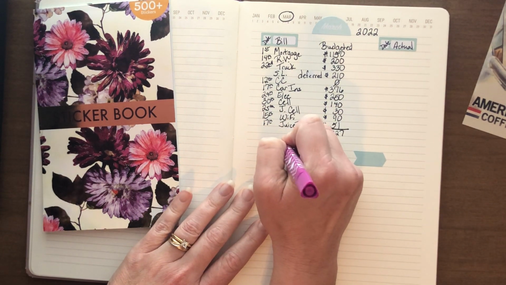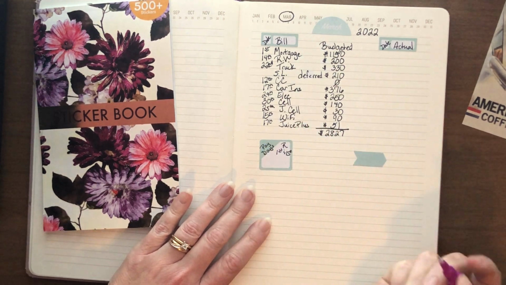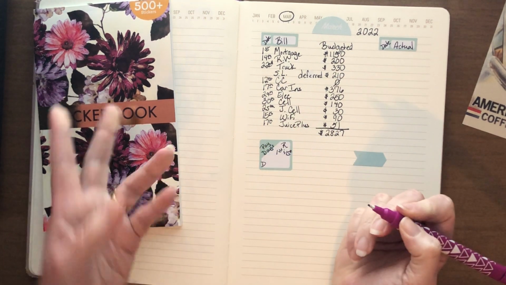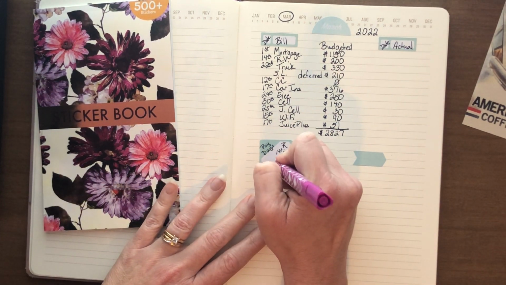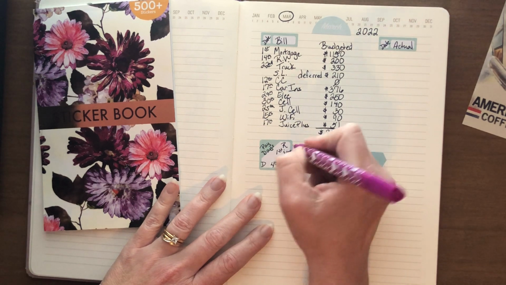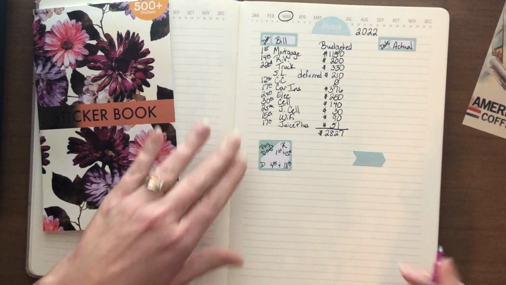I get paid twice a month. I get paid the 1st and the 15th. And then my husband, we're only going to get 2 checks this month. They're identical to February. He's going to get paid the 4th and the 18th. So we'll get all of those.